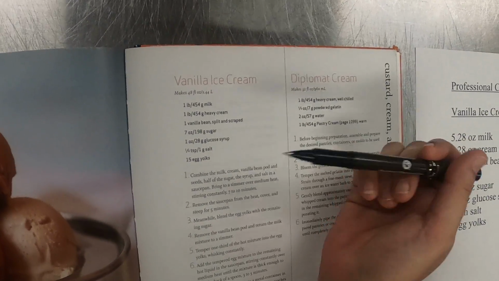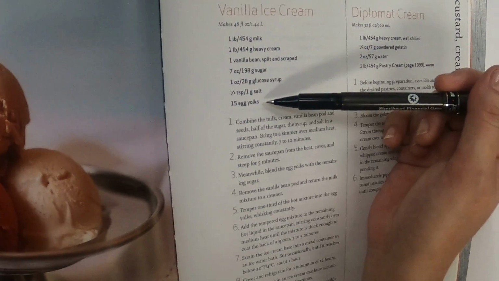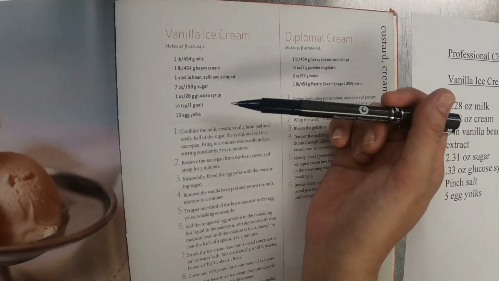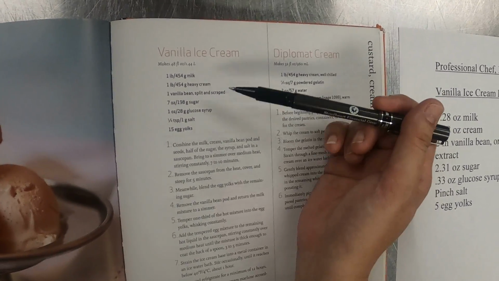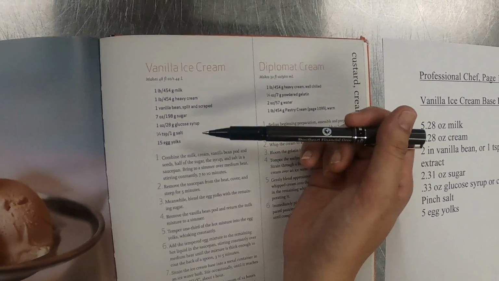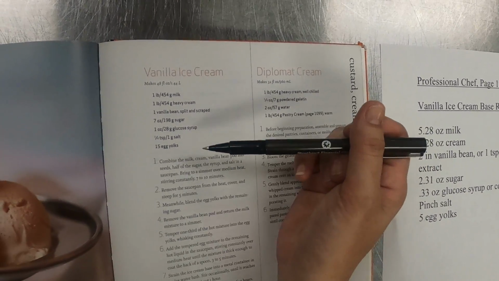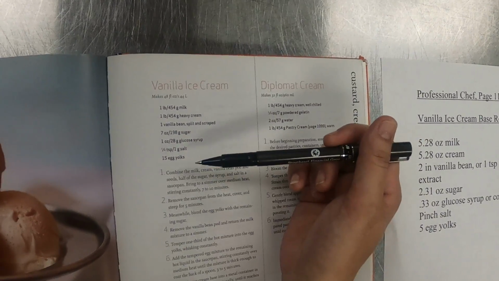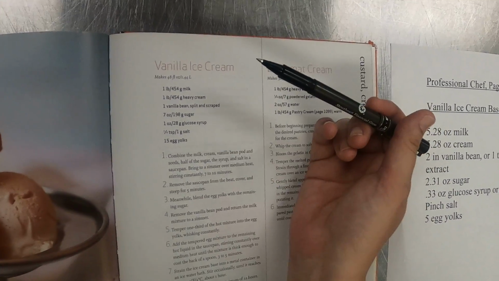That's quite a bit. And as you can see, this recommends 15 egg yolks. That's a lot of egg yolks. And I'd rather make a smaller quantity today. I'm not making a restaurant quantity here. I'm just gonna make a small amount. And I'm gonna do about a 5 egg yolk recipe. So that's about 1/3 of what we wanna be making, right? 5 divided by 15 is 1/3.